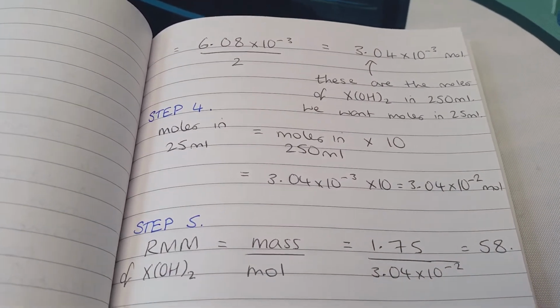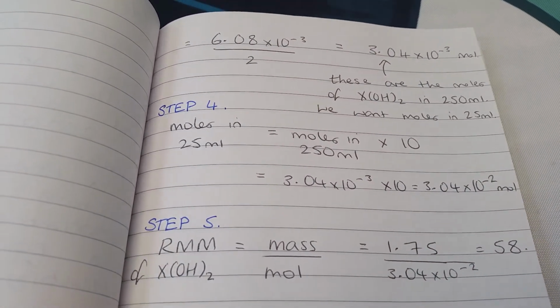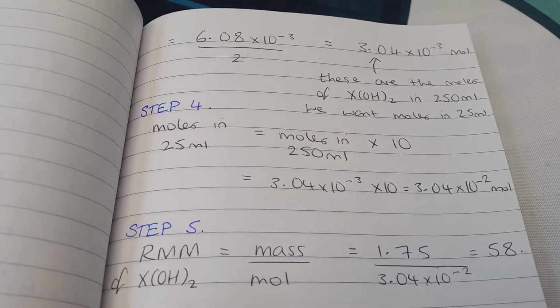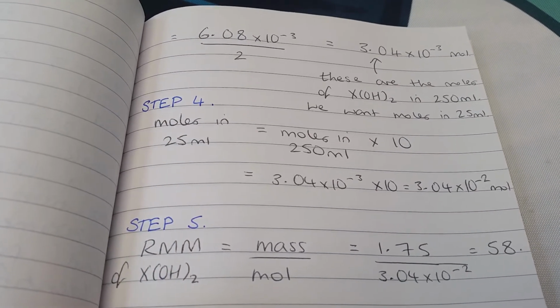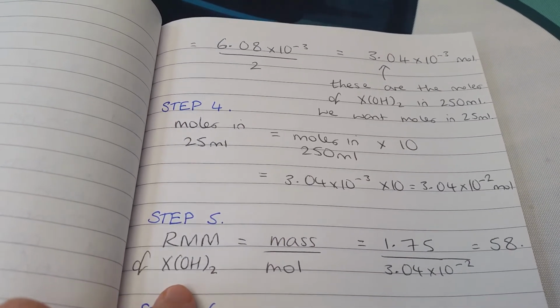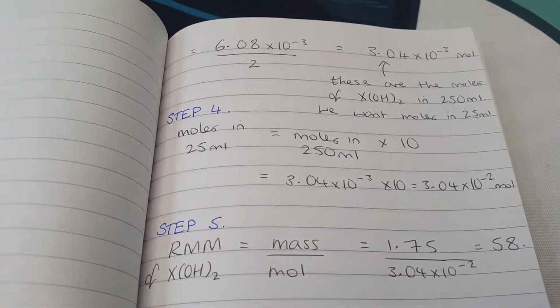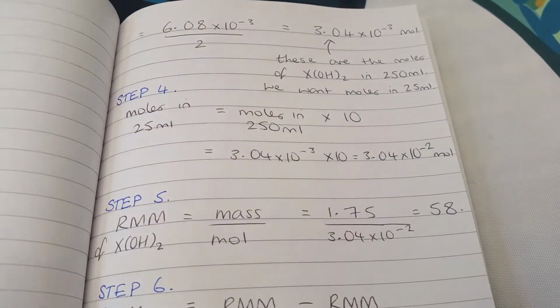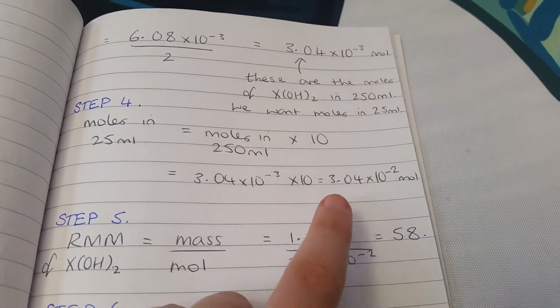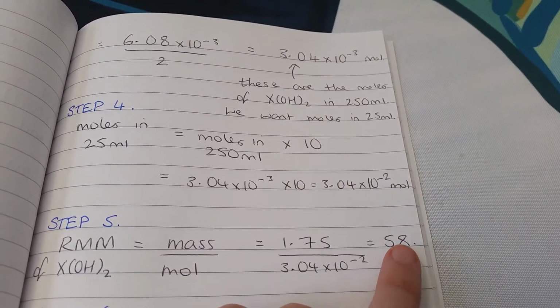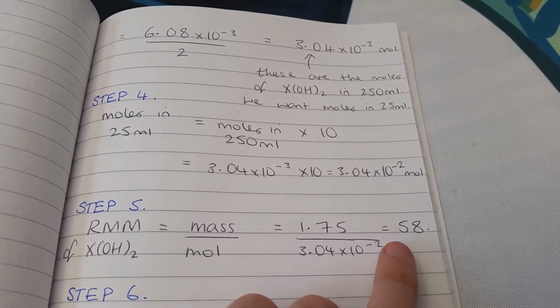And then we're nearly at the end now, we're getting there. So now we've got our moles in the 250 mils. We work out the relative molecular mass of this hydroxide now that we've got the moles. So we do the mass we're given in the question, 1.75 grams, divided by the moles that we've just worked out, and we get 58. So that number includes the X, and we don't know what the X is yet.